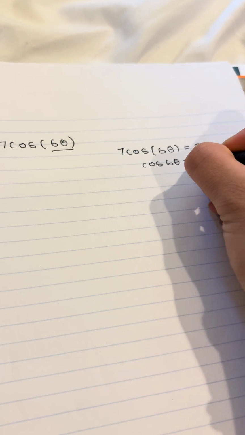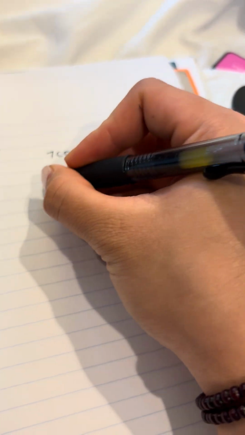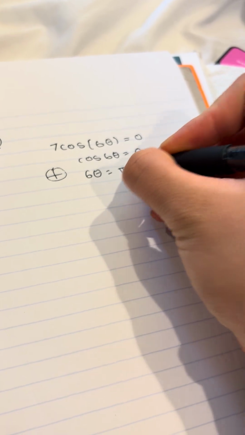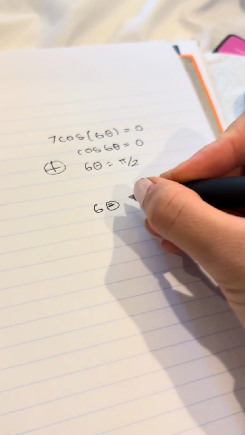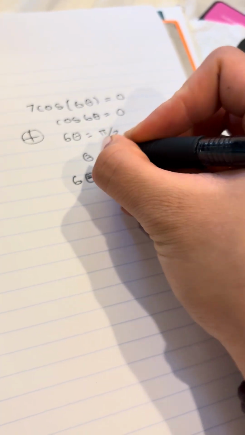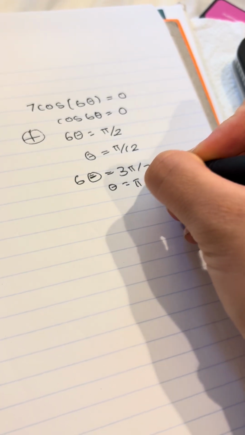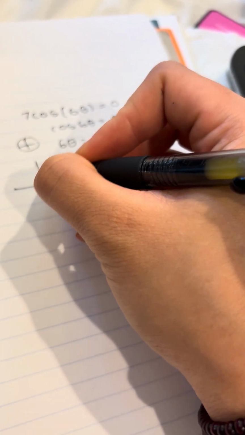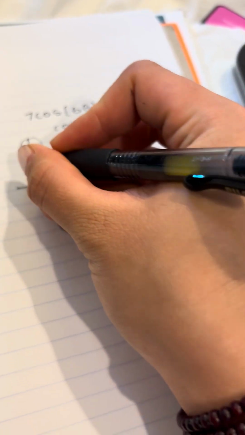When cosine 6 theta equals 0, we know that 6 theta is either pi over 2 or 3 pi over 2. So theta can be pi over 12, and theta can also be pi over 4. So we have the range for one of the 12 petals here, where it would look like this.